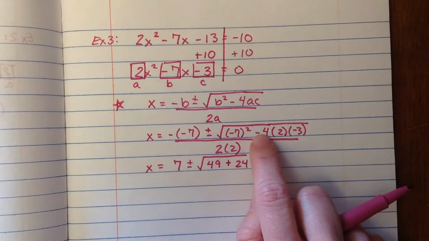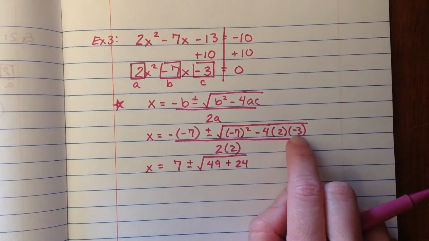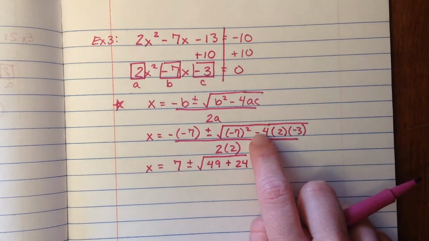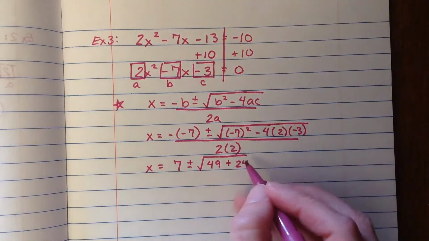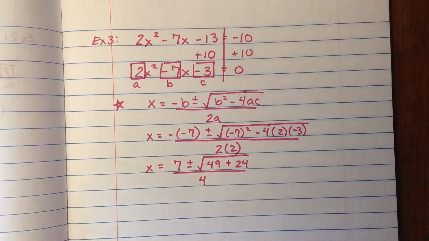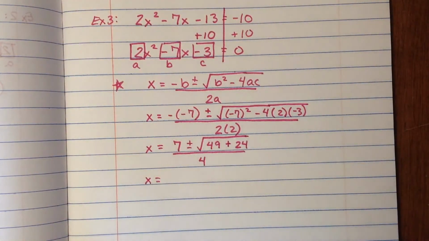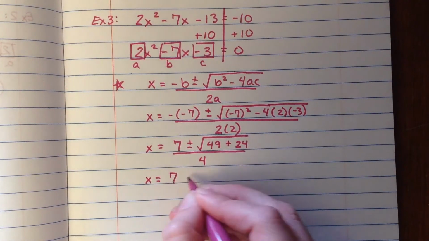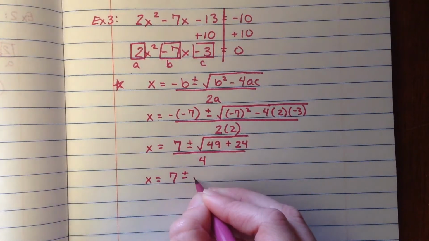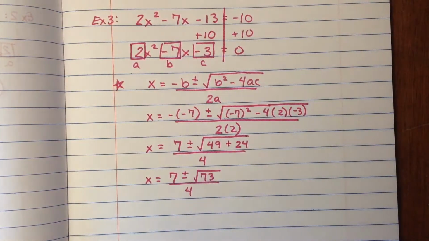So again, you can think of this as like a -4, or you could think of this as 4 times 2 times -3, which would be -24, and then it's minus a negative, so it ends up being plus 24. Either way, 2 times 2 is then 4, and we have numbers underneath our radical that we need to add together, and that ends up being 49 plus 24, which ends up being 73. So 7 plus or minus the square root of 73 all over 4.